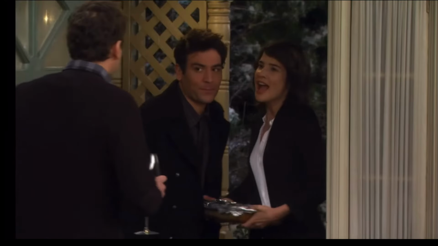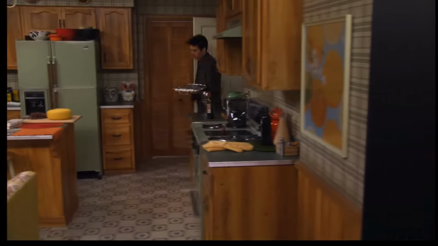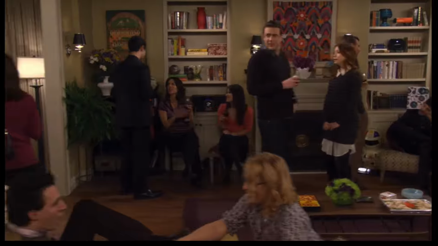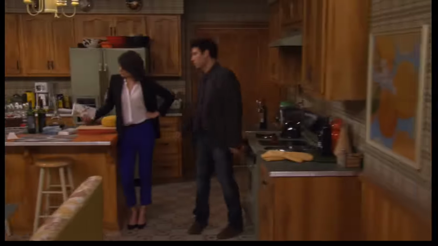Marshall opens the door to Ted and Robin arguing with each other, but the audience doesn't know why they are fighting. Ted and Robin go to the kitchen to put the kugel they brought in the oven for 5 minutes, and it's hinted that by the end of that 5 minutes, everything will go to shit. Because so much happened in those 5 minutes, Ted decides to tell his kids separately what happened in each room in those 5 minutes, going from the living room to the dining room and then finally the kitchen.